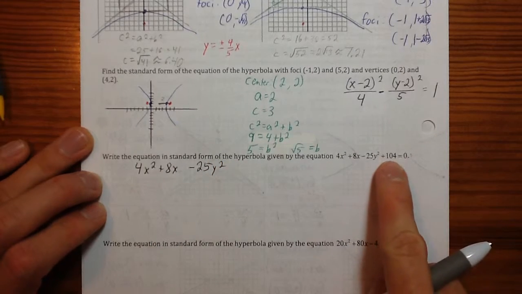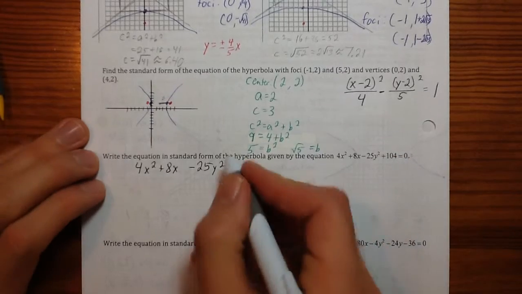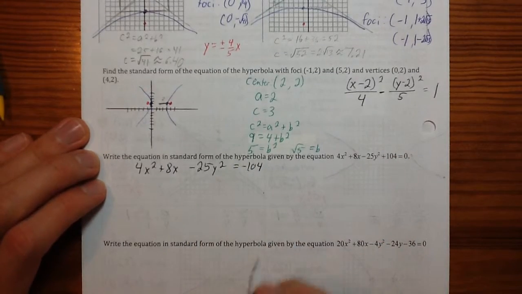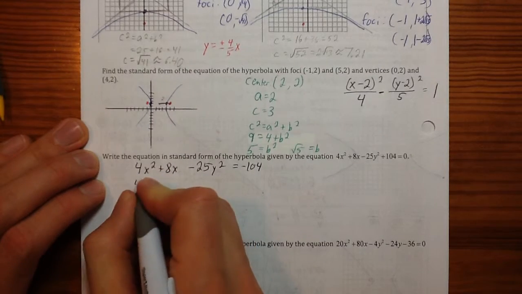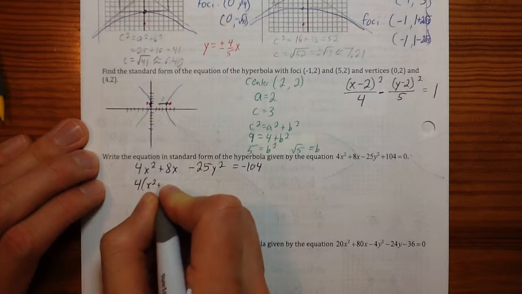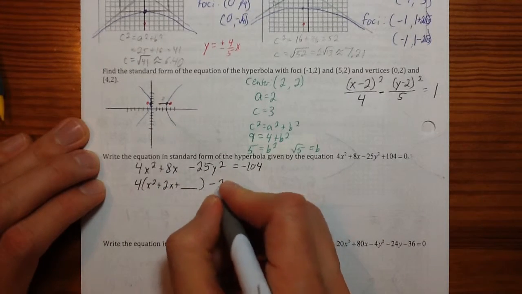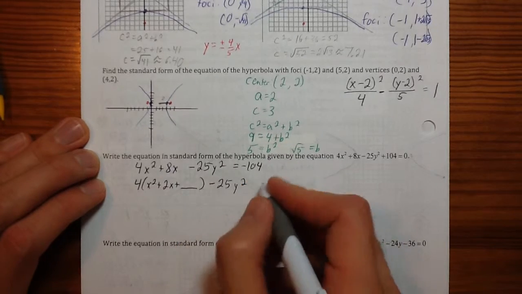And that does not have a y with it. It doesn't have an x, doesn't have a y. He's in the way. He's just going to go to the other side. So equals negative 104. All right. I'm going to factor out a 4 from both of those right here. So we're going to factor out a 4. So x squared plus 2x. We've been through this so many times. That's why we're not doing too many of these. Minus 25y squared. There's nothing to factor out because there's only one term with a y in it.